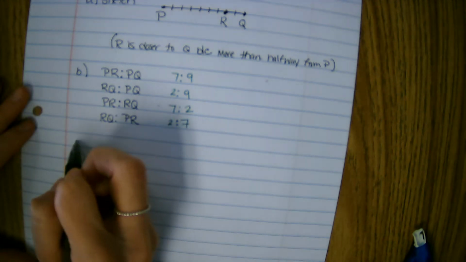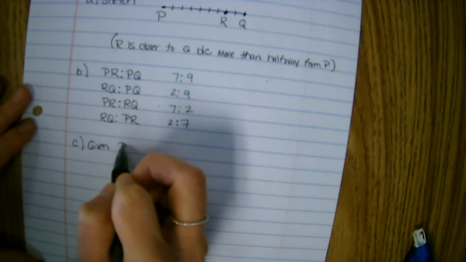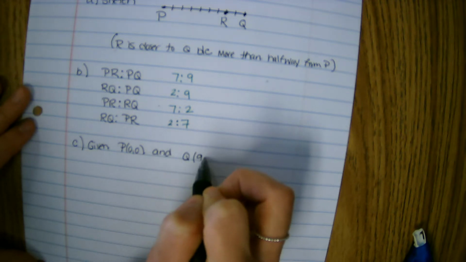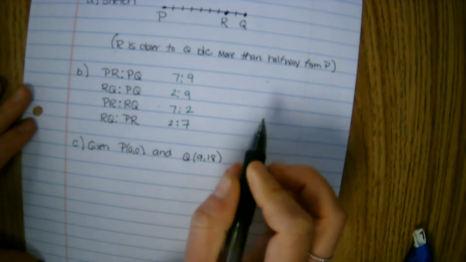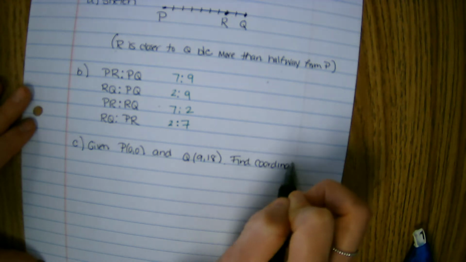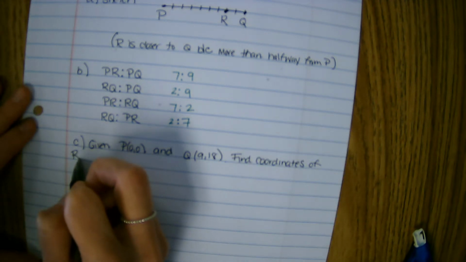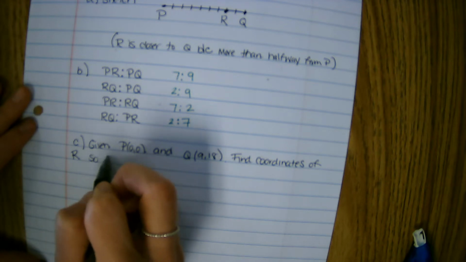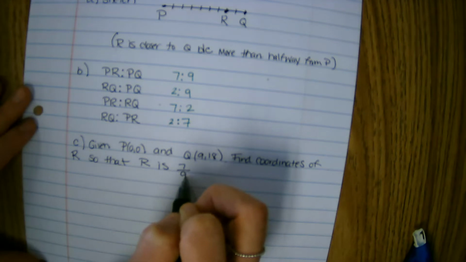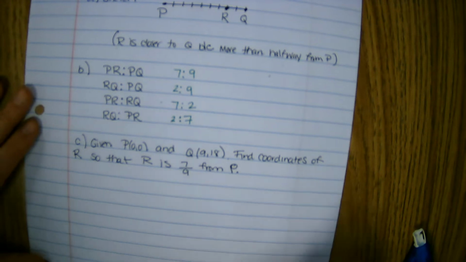Next, let's assign some coordinates. So given that P is (0, 0), and Q is (9, 18), find the coordinates of R so that R is 7/9 of the distance from point P.